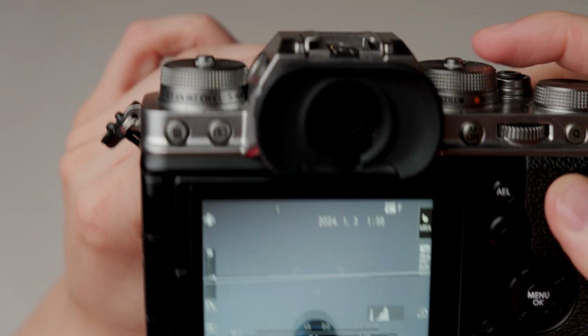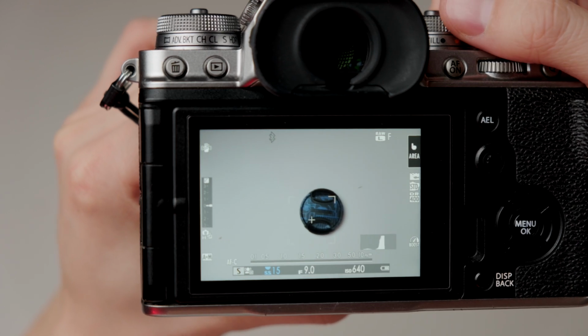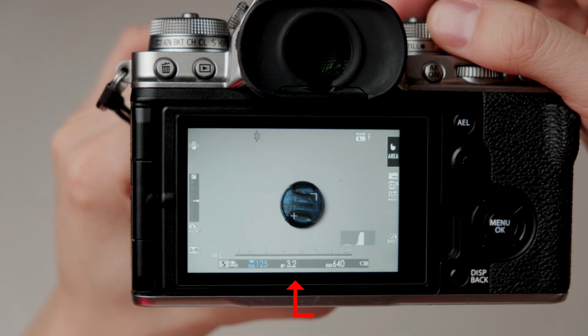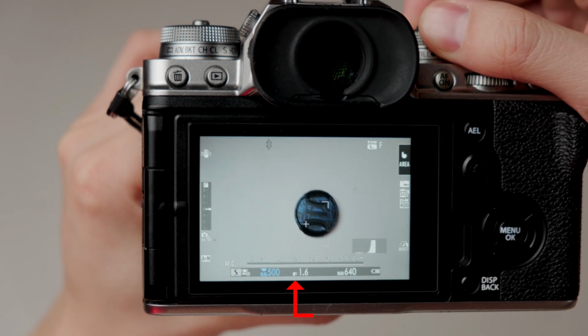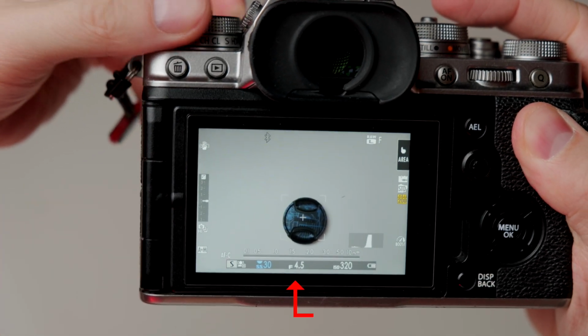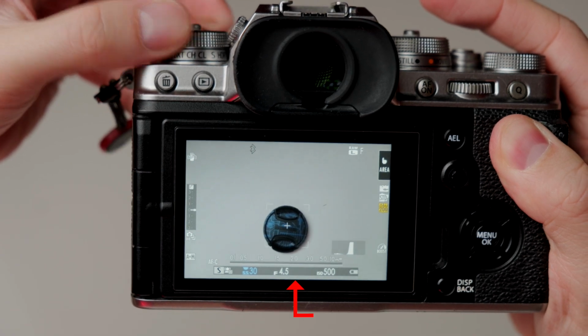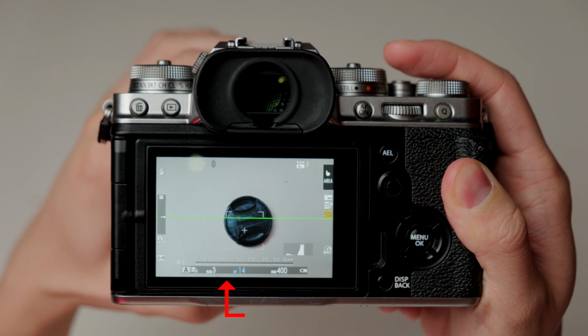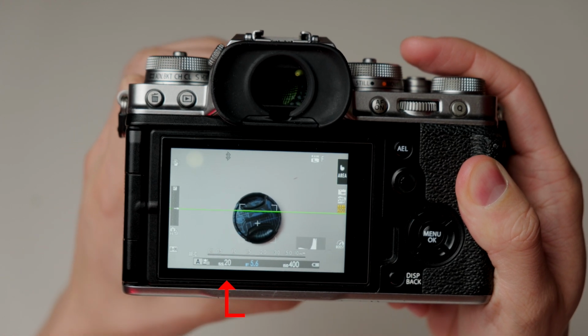So something I'd recommend for beginners is to keep either the shutter speed or the aperture in auto so that the camera itself can compensate for you. For example, if I have the aperture on auto, no matter how much I adjust the ISO or the shutter speed, you can see the f-stop constantly changes to compensate so that you have a perfect exposure. While if I keep the shutter speed on auto and adjust the f-stop, as you can see, the SS is actually changing its number by itself.